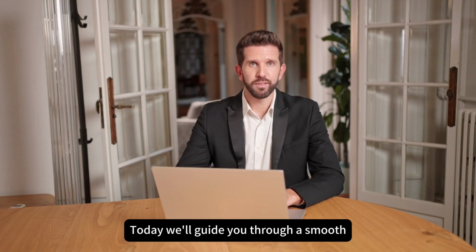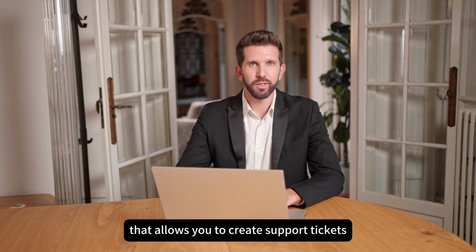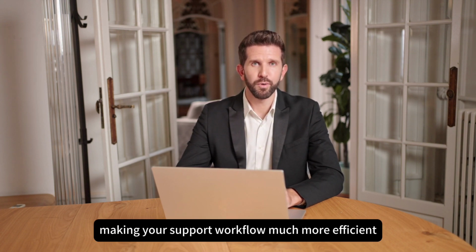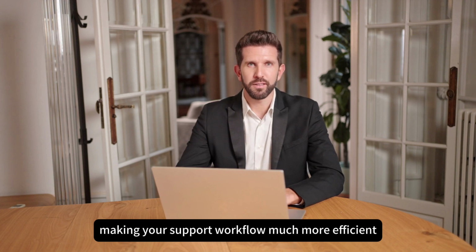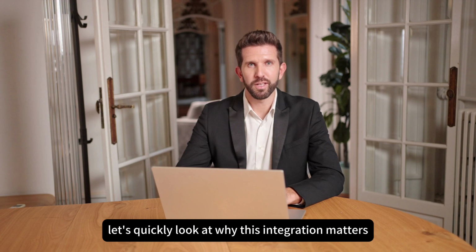Hi everyone! Today, we'll guide you through a smooth Freshdesk integration process that allows you to create support tickets directly inside WhatsApp conversations, making your support workflow much more efficient. Before we jump into the steps, let's quickly look at why this integration matters.